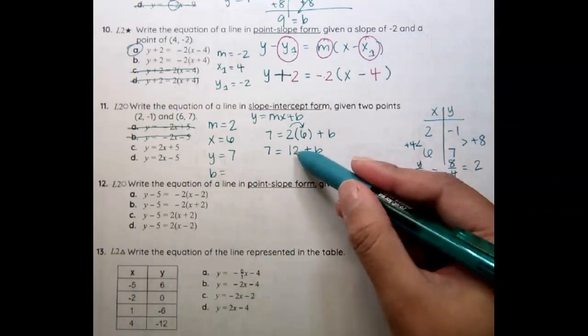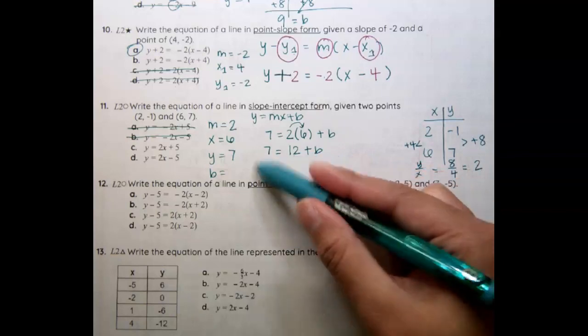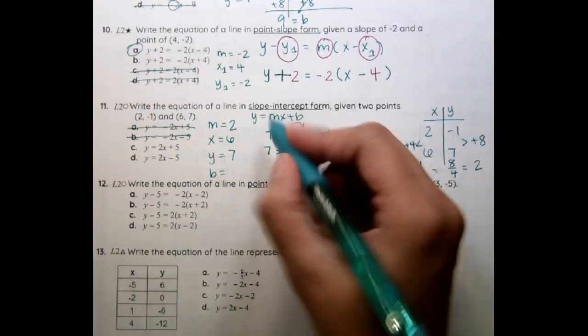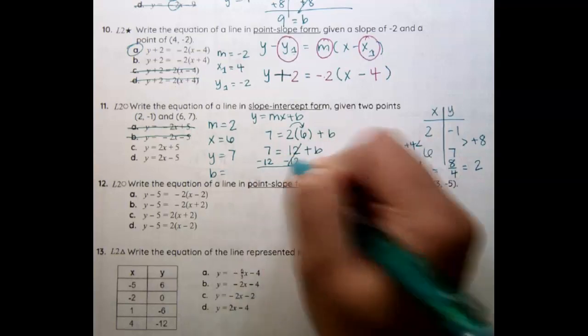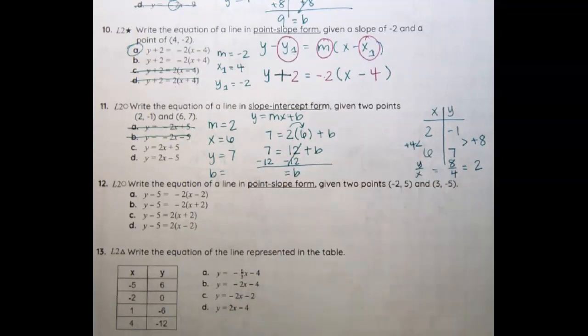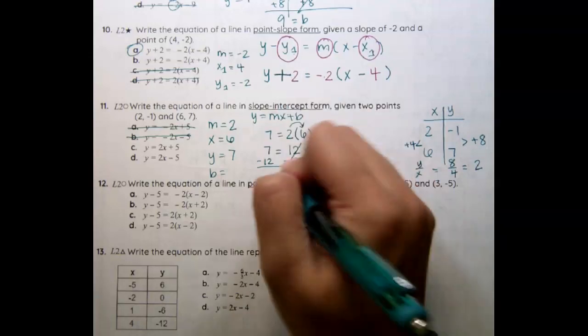I want to get b by itself, so I need to move this 12 over to the other side. This 12 is positive, so I have to do that by subtracting. 7 minus 12. If you need to use your calculator for that, please do it. 7 minus 12 is negative 5.